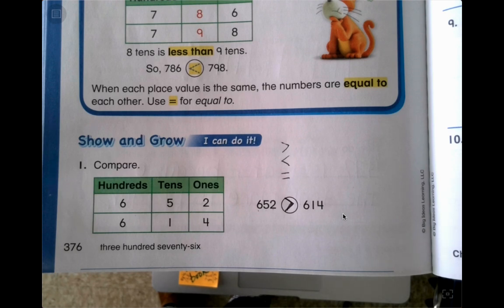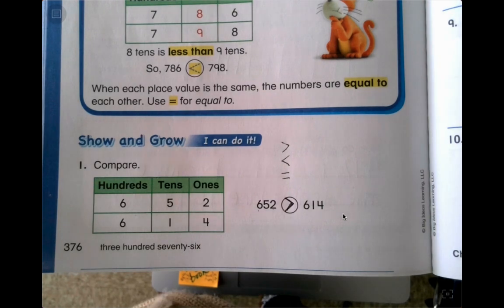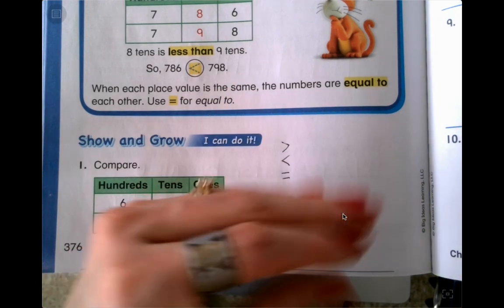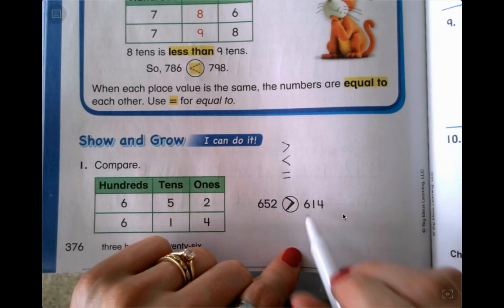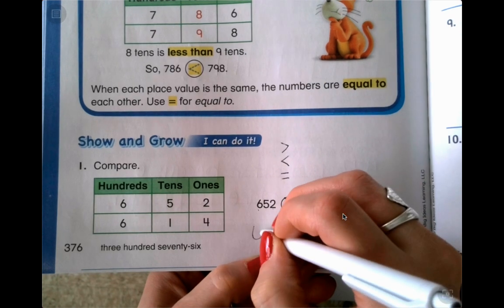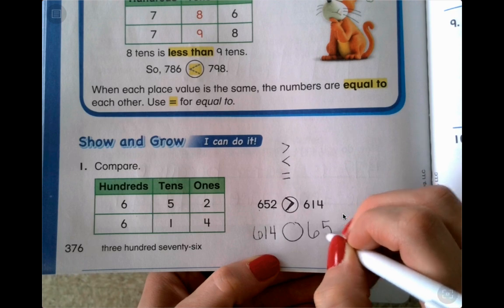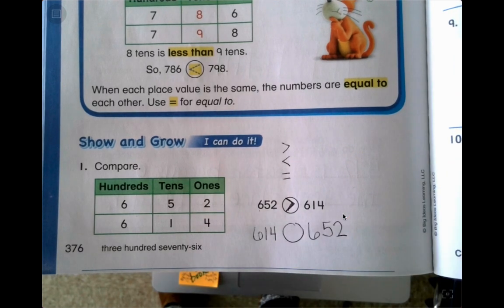Are we just learning greater than, less than, and equal to today? So you've already kind of worked with this, right? Say you would do this one, would you ever chomp 614? Would I ever chomp this? Well, no, because that's not ever going to be the same. You could do it like this, 614, circle, 652. Which one's bigger? So which way are you going to chomp this one?